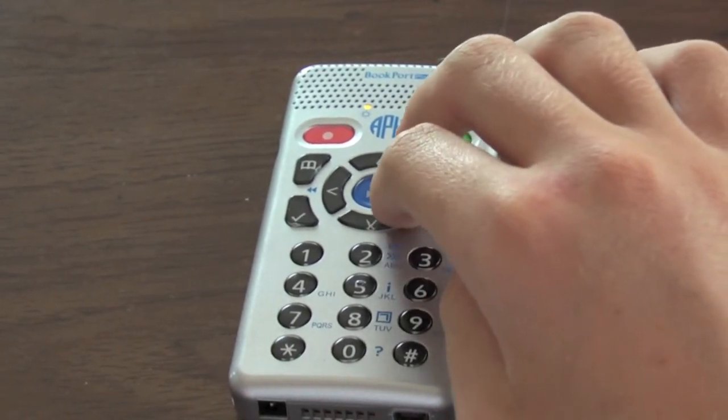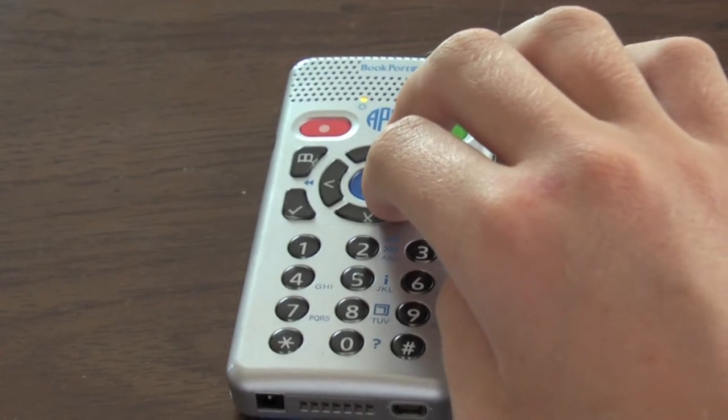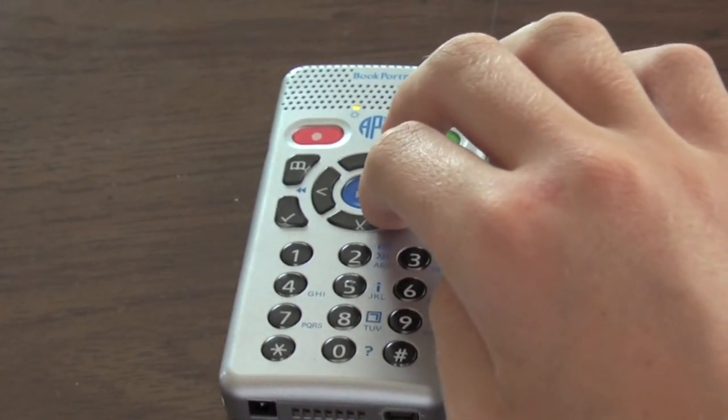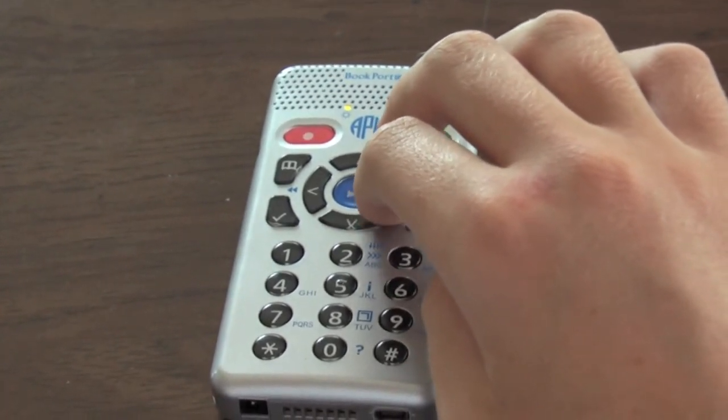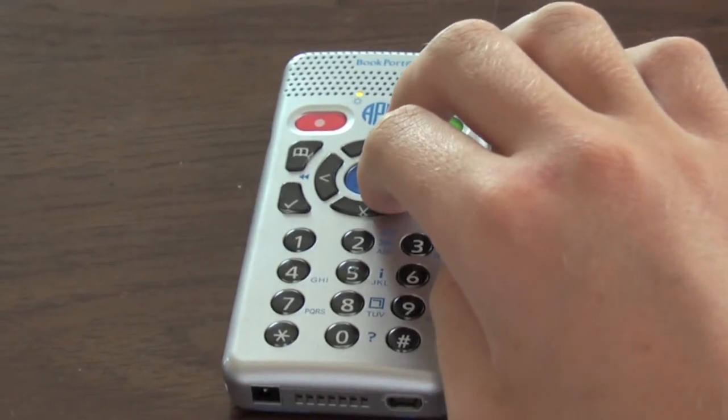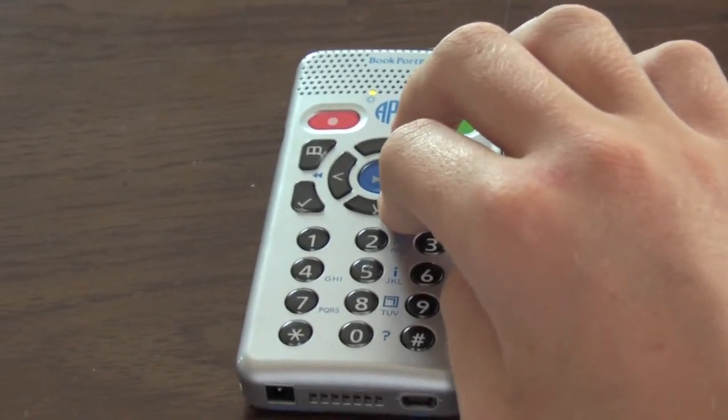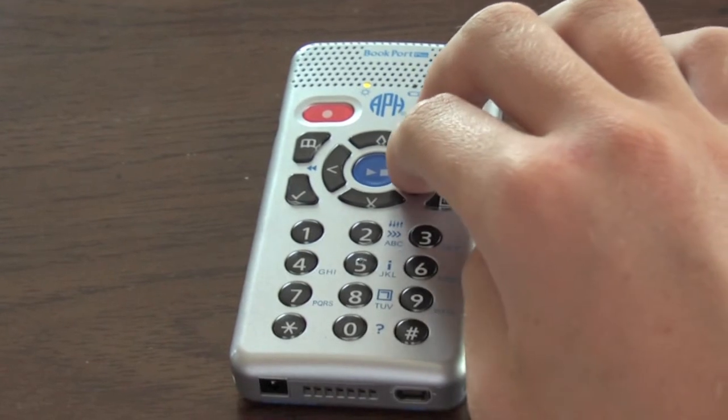Network settings. We have our network settings, which again we'll look at when we look at doing the network. This allows you to connect to your Wi-Fi network, and when you do that, you'll be able to send files wirelessly, listen to internet radio, and download podcasts.